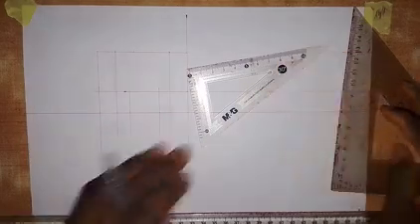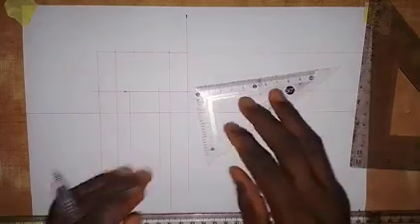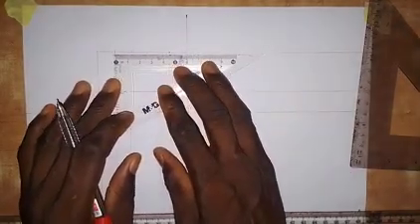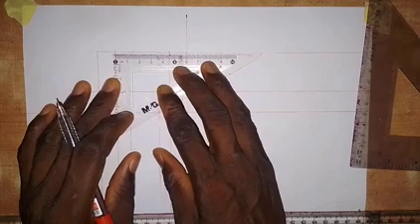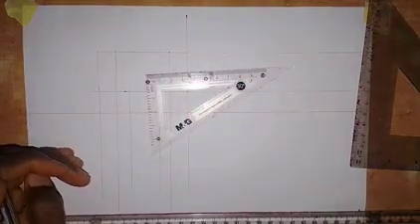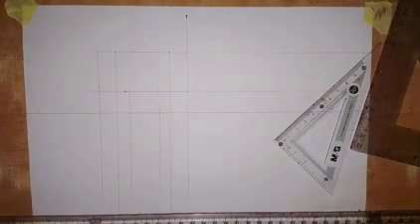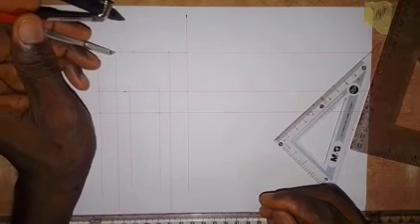The next thing we are going to do: what is the total length from here to here? This is 45. That 45, we are going to divide by 2. Or what I will just do is bisect this part so that it can be accurate.